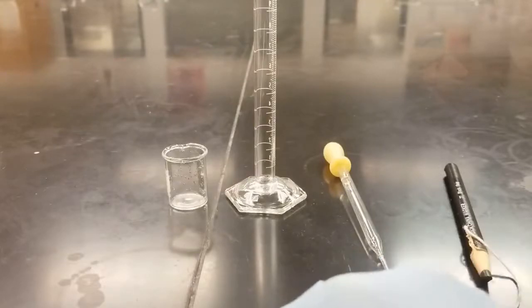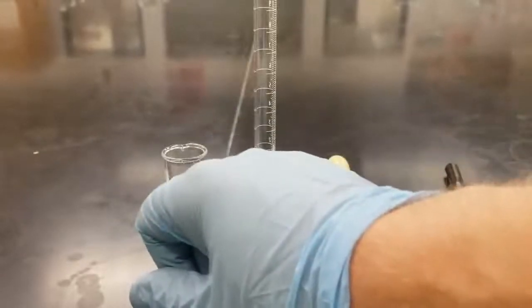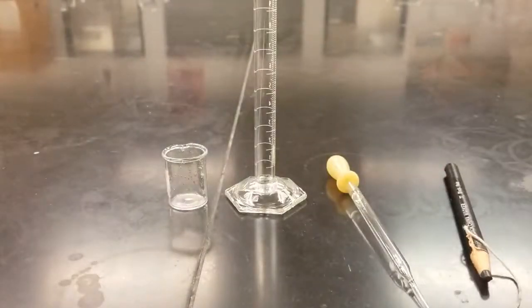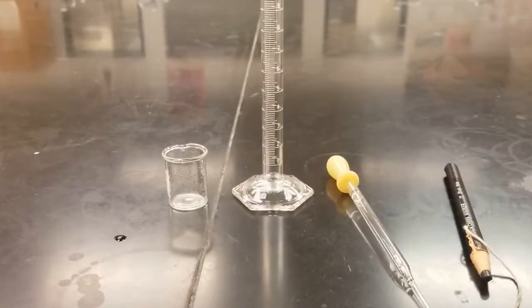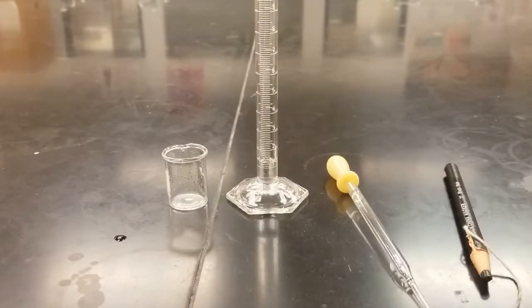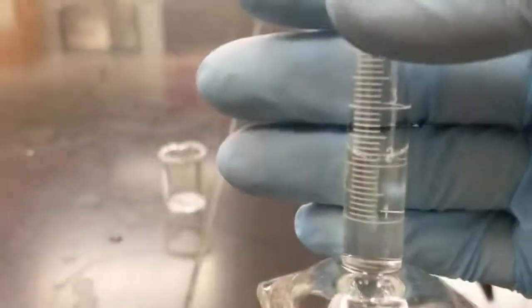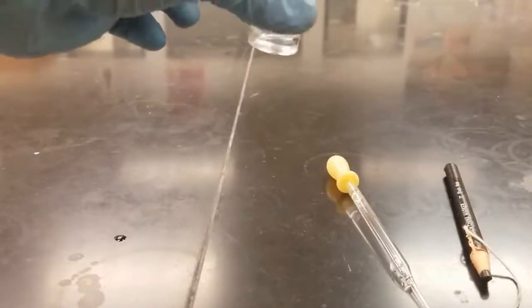All right, so next up we're going to make our calibrated pipette. So I've got a little pipette with a bulb here. I've got a little beaker and then my graduated cylinder and then a marking pencil. So I'm just going to take some distilled water and pour 2 mLs of it into my graduated cylinder. So we've got about 2 mLs there. Pour it into this beaker just so I can get it into my pipette.